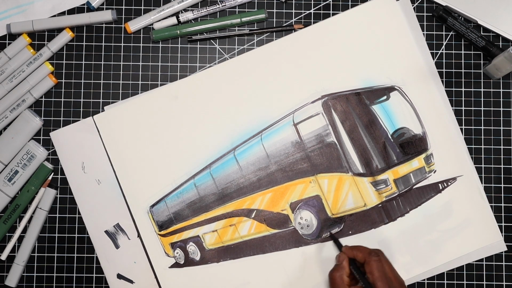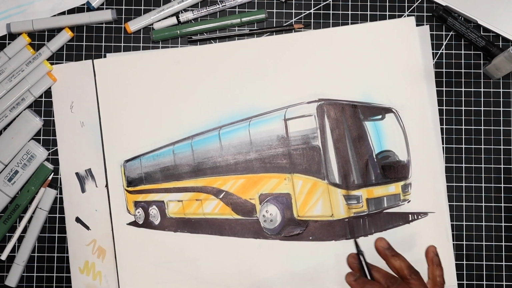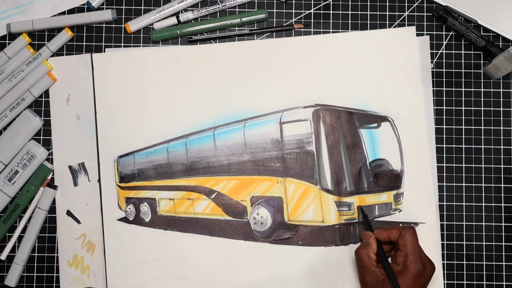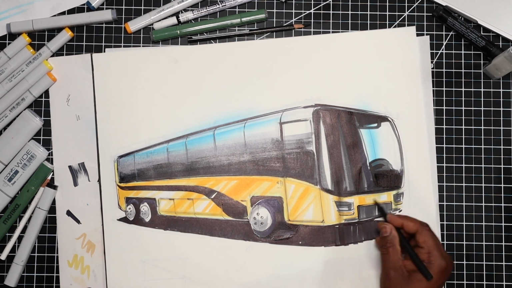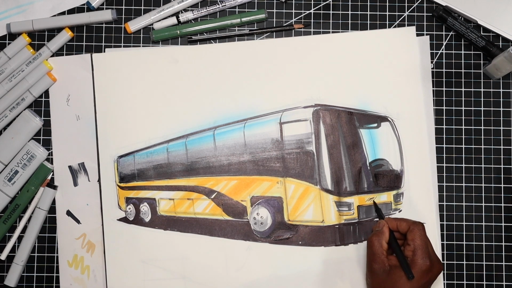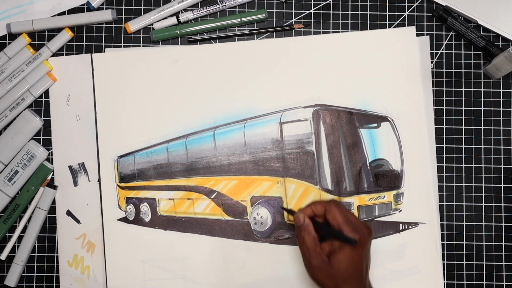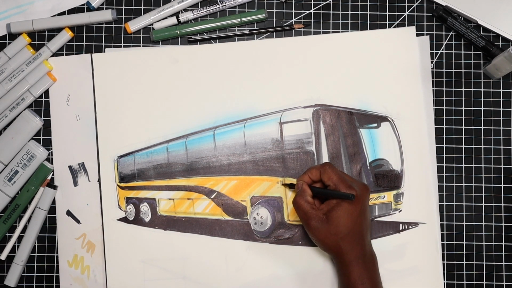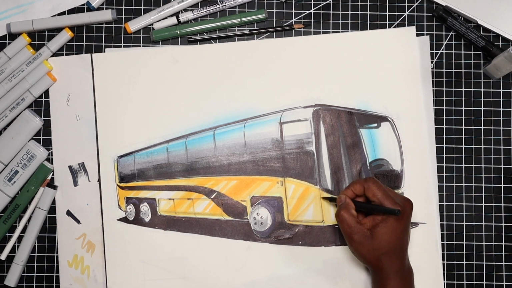Adding some hatches to the bottom of this wheel. So we get the texture, we get the lightness, but it just subdues it a little bit. Some name for the bus on the front, of course. All that good stuff.